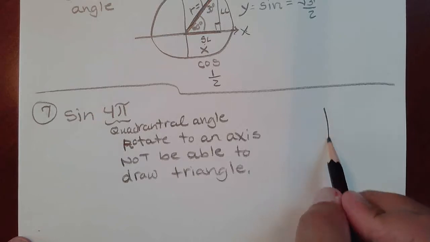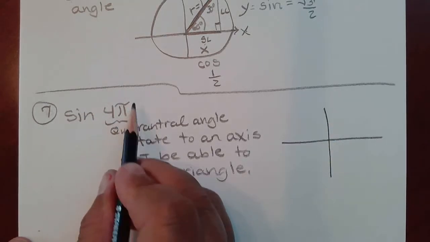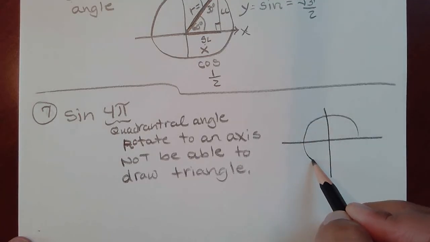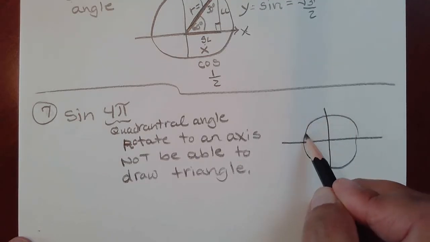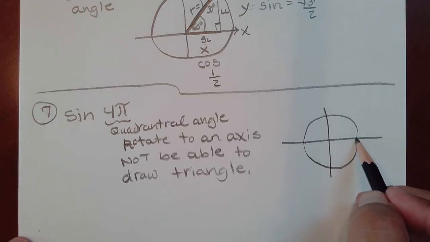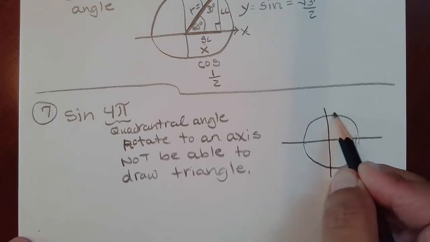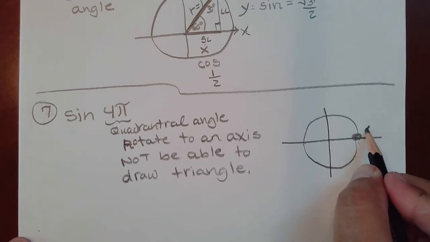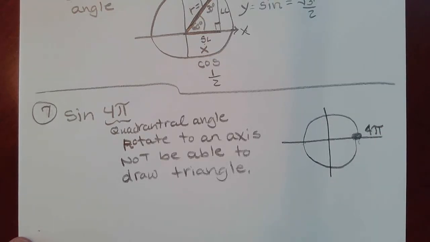Like for instance, if we rotate to 4 pi, because they're telling you where to rotate here, you would go 1 pi, 2 pi, and then 3 pi, and then another 4 pi. You'd land right back where you were at 2 pi. You just rotated an extra revolution.